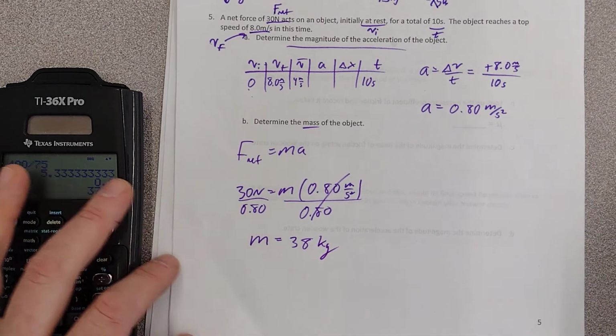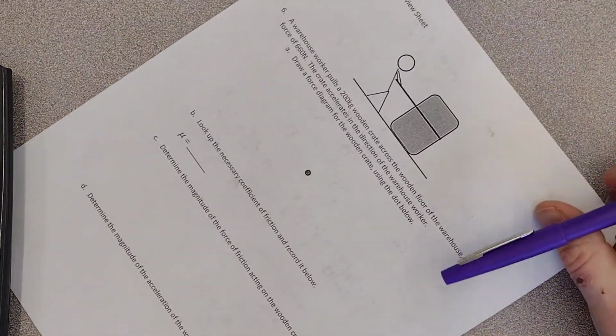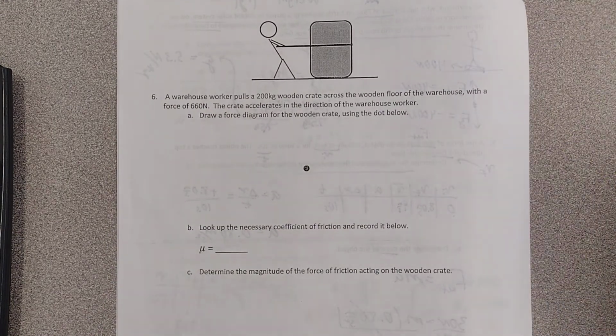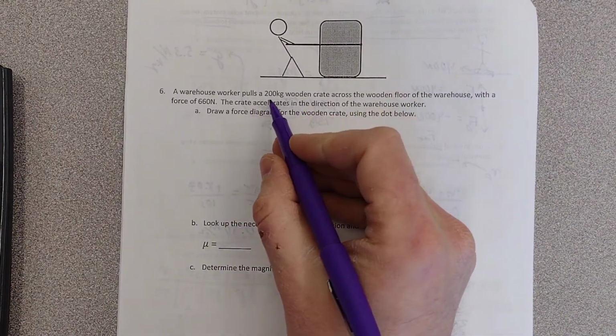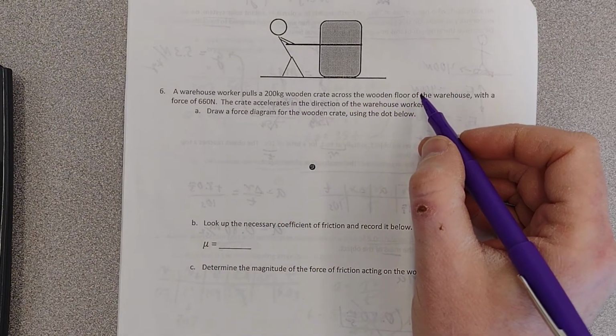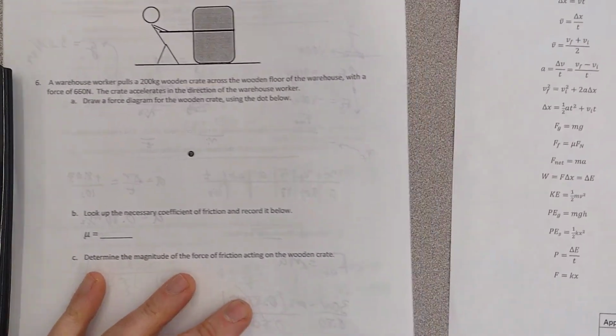Let's see what else we have for force in this packet. One more, it looks like. Ah, yes, friction. Okay, a warehouse worker pulls a 200-kilogram wooden crate across a wooden floor in a warehouse. I'm going to need my old equation sheet here in a second.